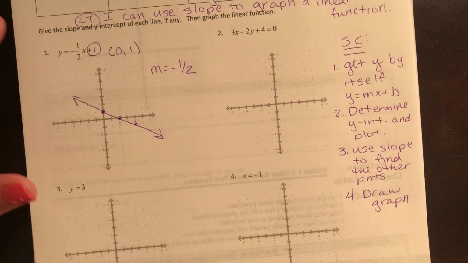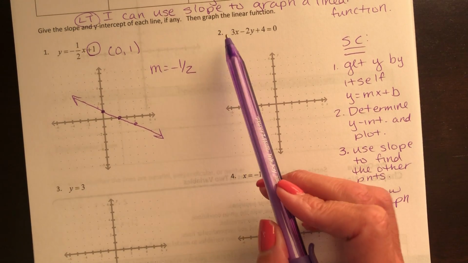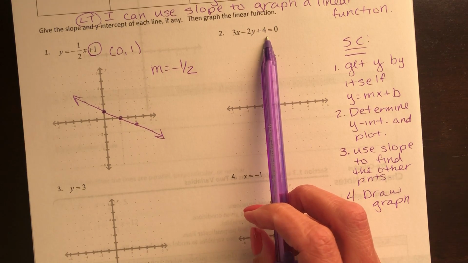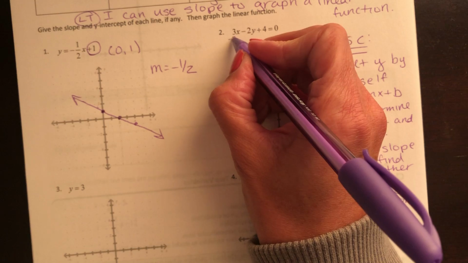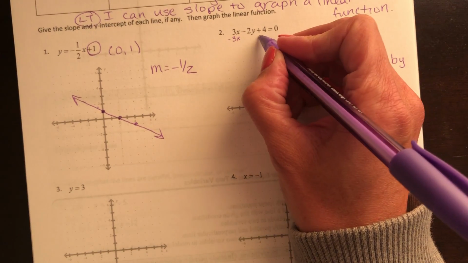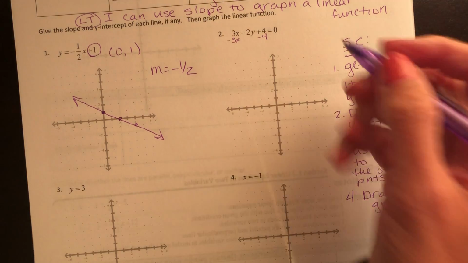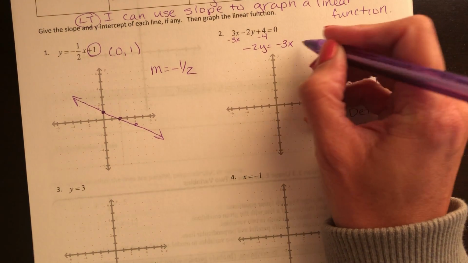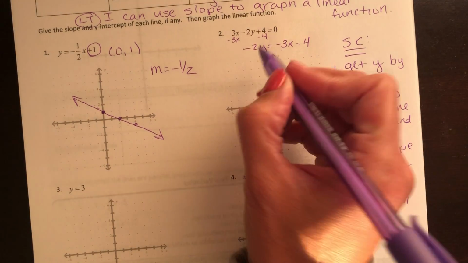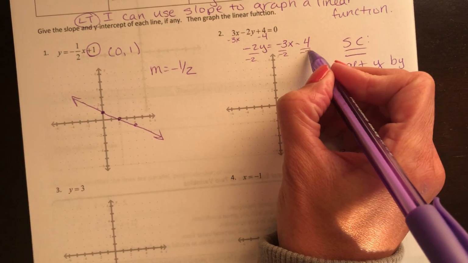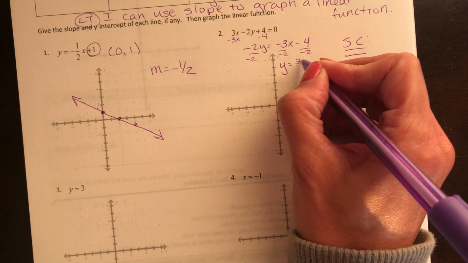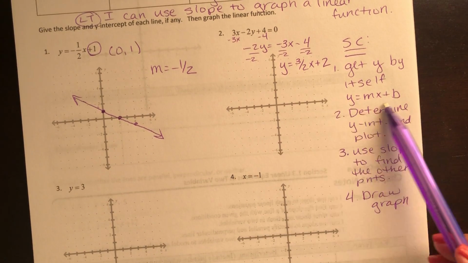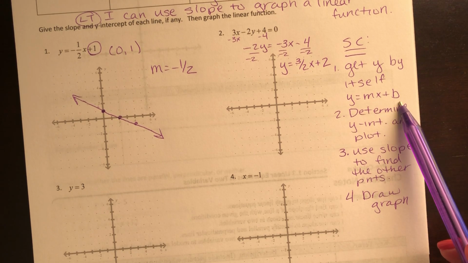Okay, let's try another one. So number 2 is given in the general form, so I want to get y by itself to put it in slope-intercept form. So I will subtract this 3x from both sides and subtract this 4 from both sides. And then I'll have negative 2y equals negative 3x minus 4. Then I can divide everything by negative 2 and simplify. All right, so now it is in my y equals mx plus b, my slope-intercept form.